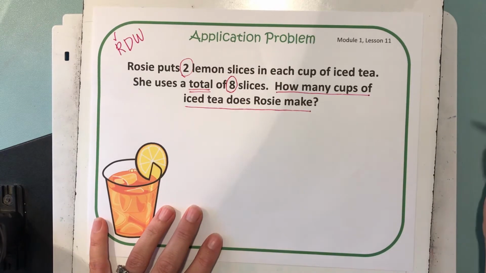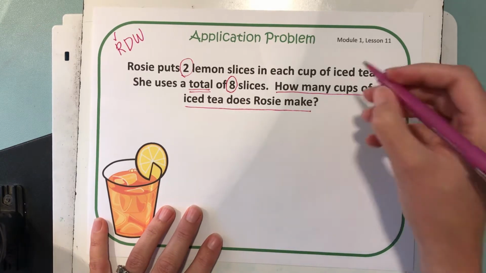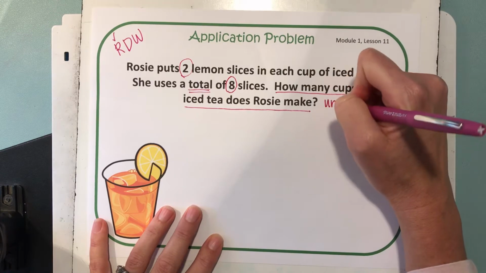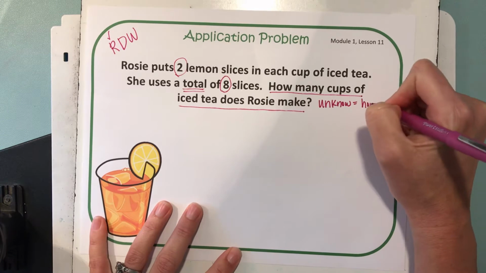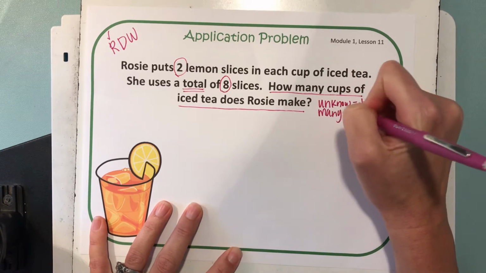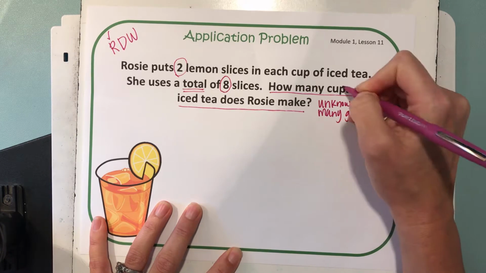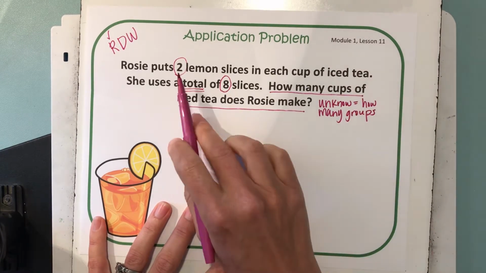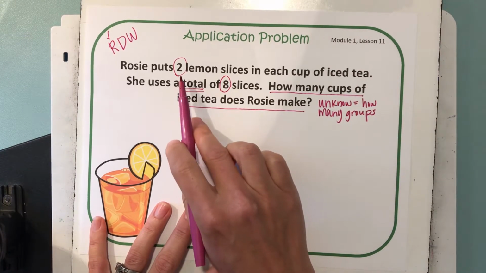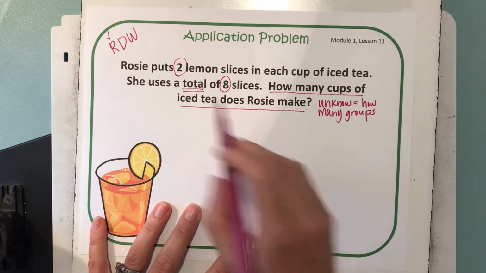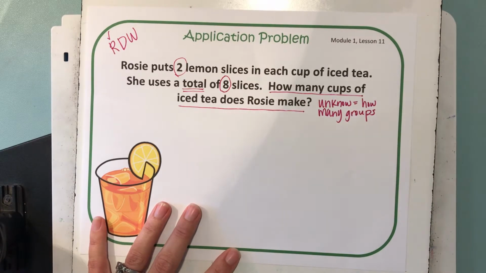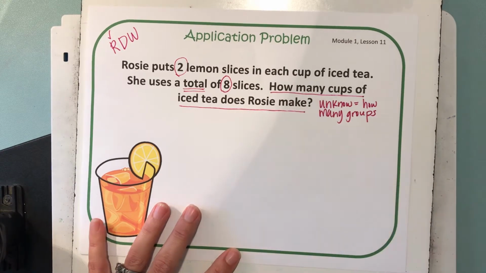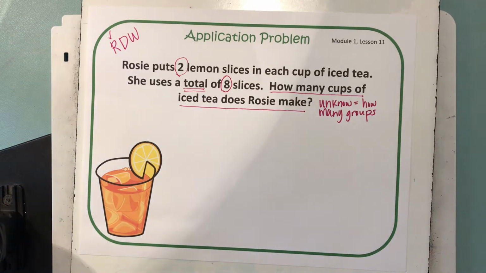So do we know how many groups? No, we do not know how many groups. So the unknown right here, what we need to find out, is how many groups, or how many cups, okay? Same thing. We do know the number in each group. We know she has 2 slices in each cup. So I think I'm gonna do an array. So I know that I have 2 in each group, and I'm gonna use a different marker here, just to make it a little bit darker.